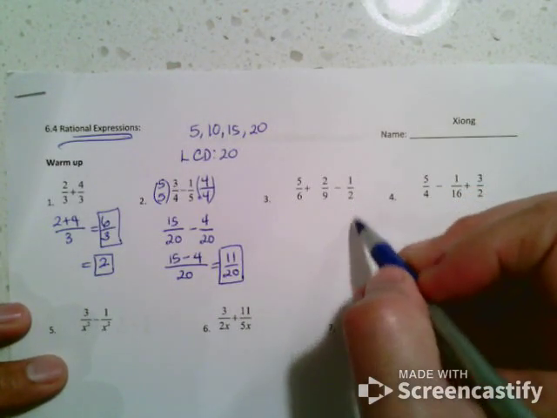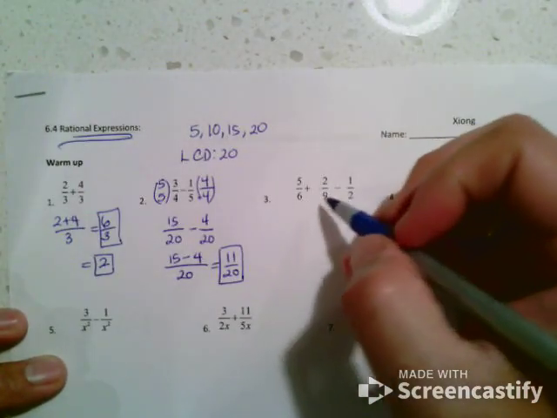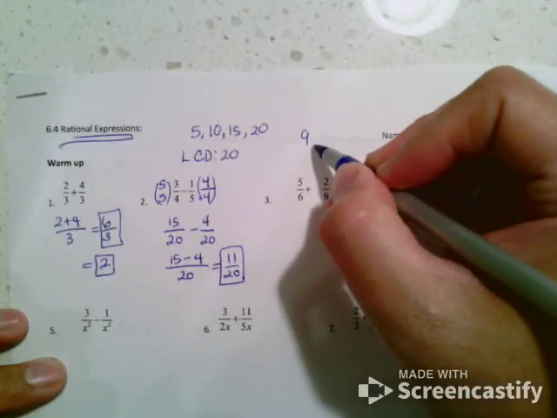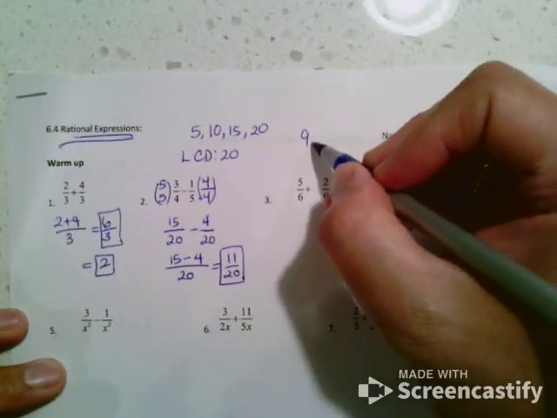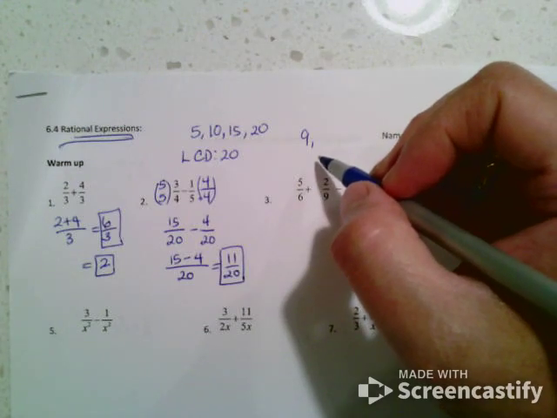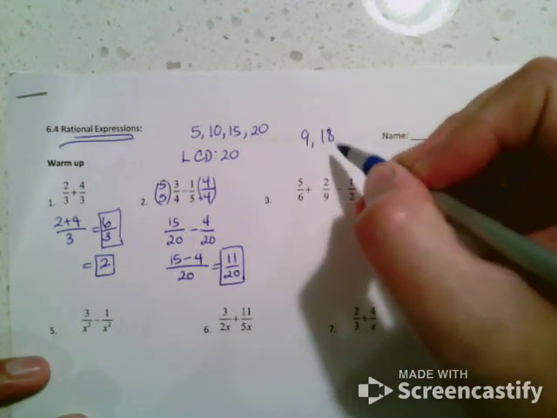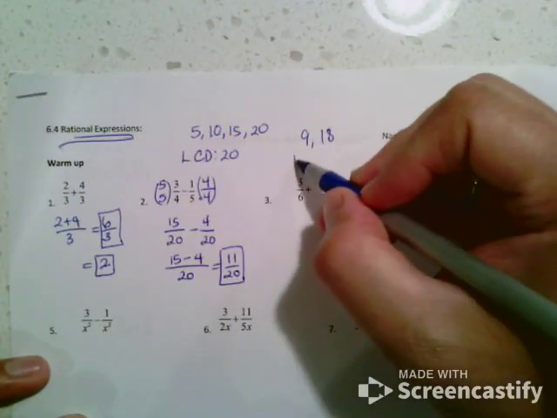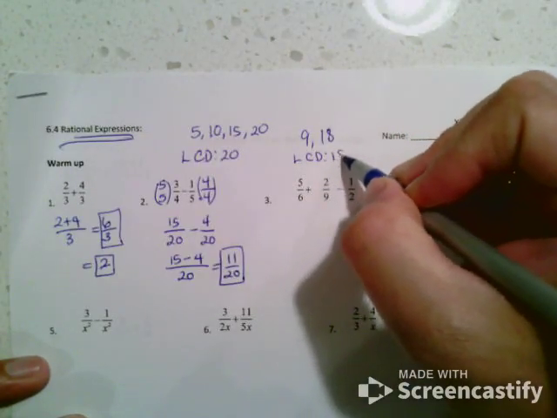This one has 3 rational numbers. I want a common denominator, so I'm going to choose 9, since 9 is the largest. I'm going to count by 9s until 6 and 2 go into it. So 9 plus 9 gives me 18. And then 6 goes into 18, 2 goes into 18, so the least common denominator is 18.